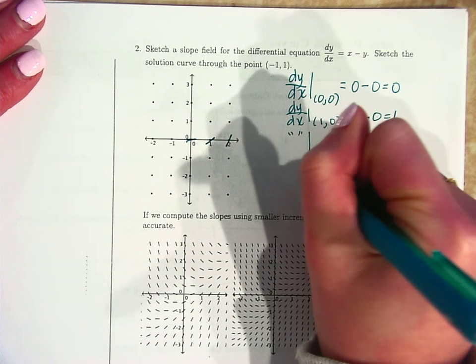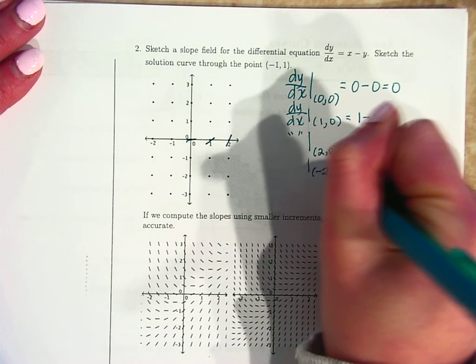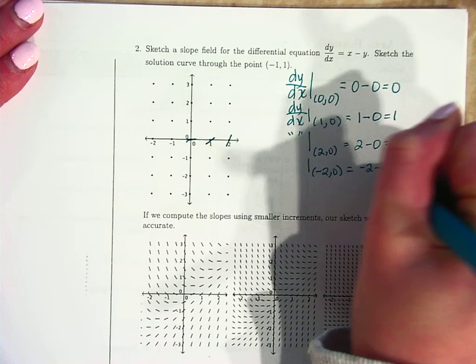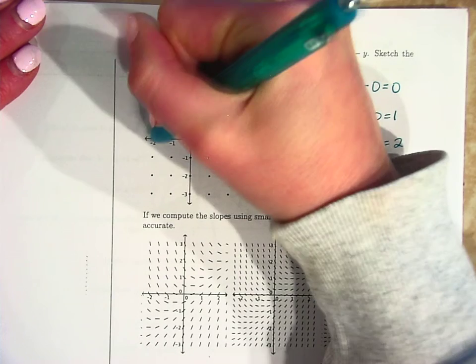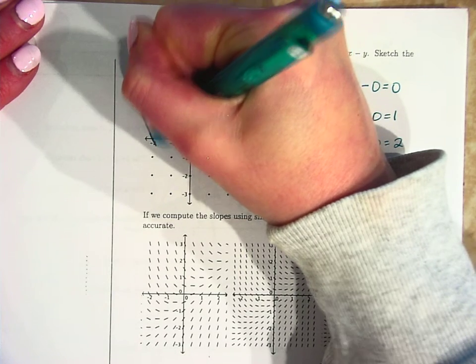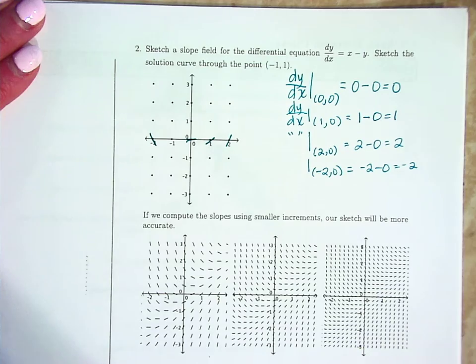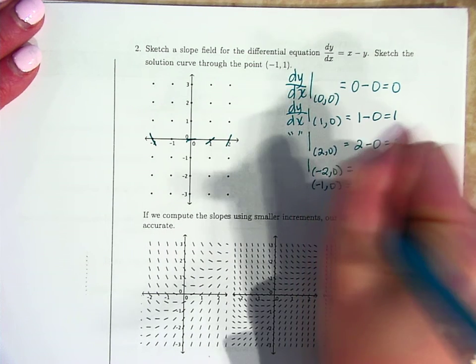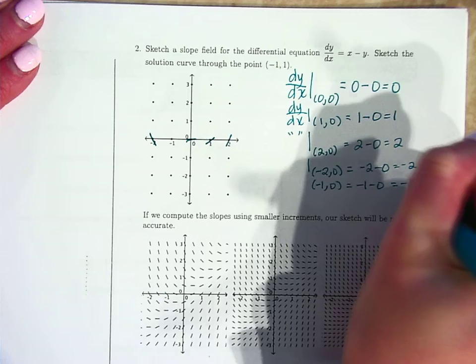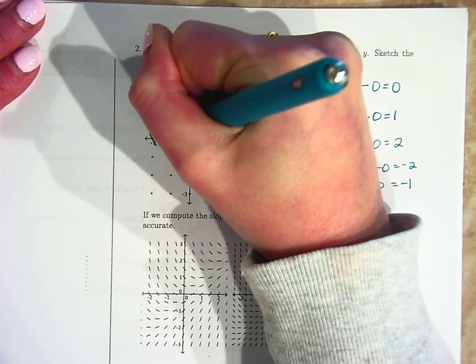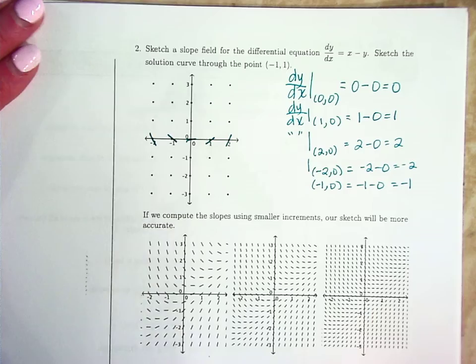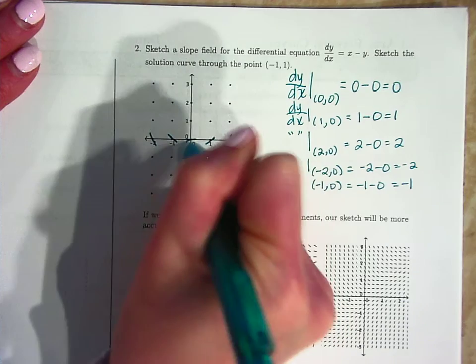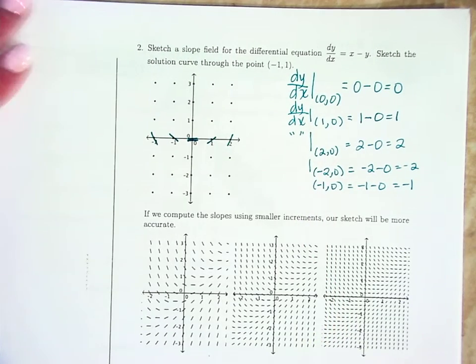Maybe at -2, 0. So -2 minus 0 equals -2. So the slope at this point is -2. At -1, 0, it's -1 minus 0, or -1, so a little less steep. Might look something like that. Sorry, this one should just be a horizontal line.